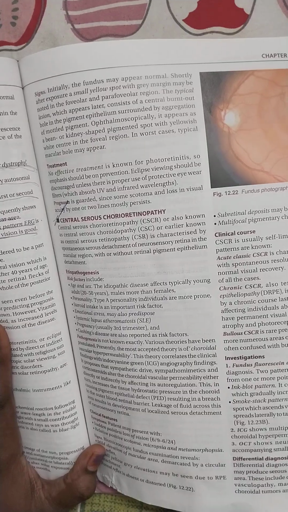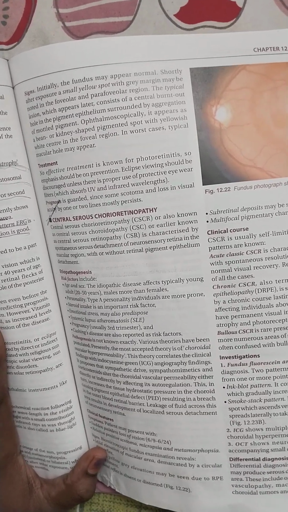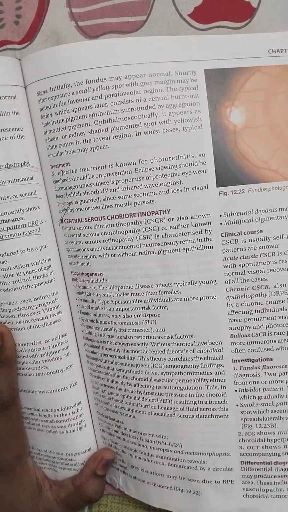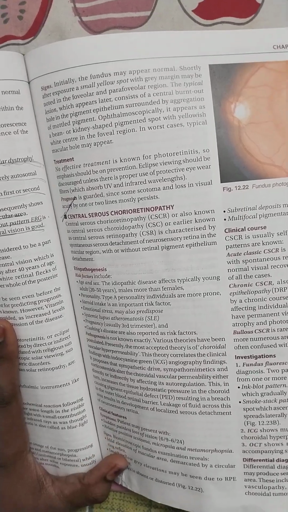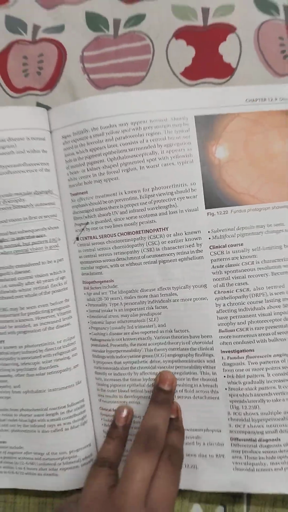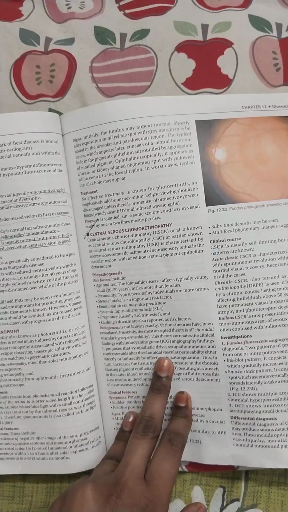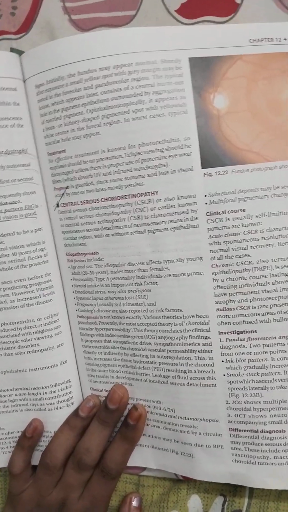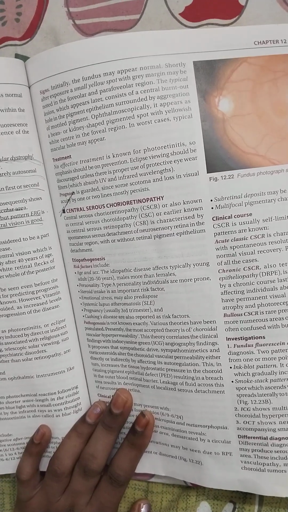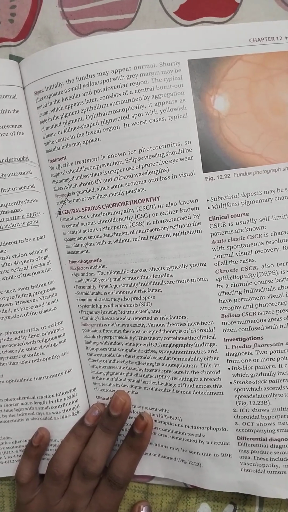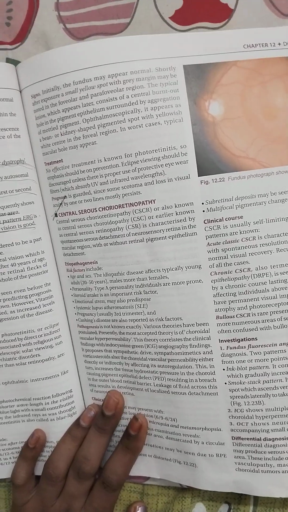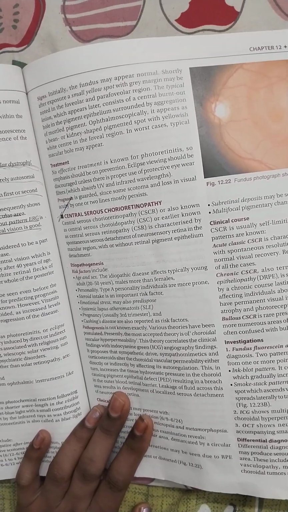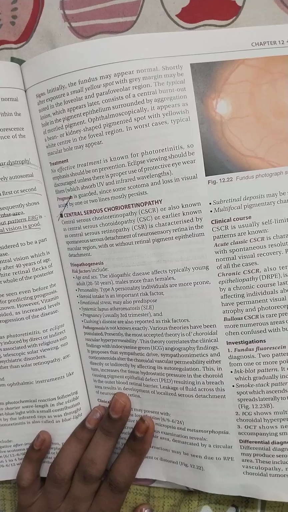What will happen due to sympathetic overstimulation, sympathomimetics? There will be increased vascular permeability, and dilatation of the vessels, which affects its autoregulation. Thus there is increased hydrostatic pressure in the choroid, which causes a pigment epithelial defect.